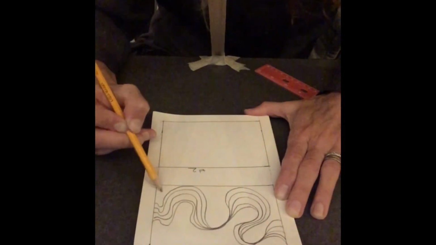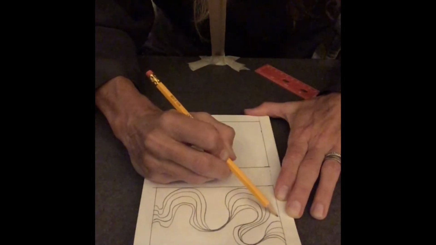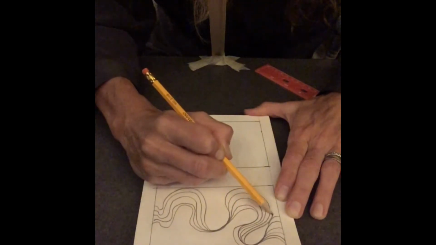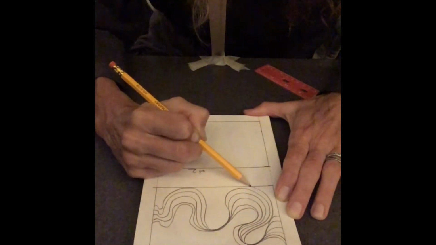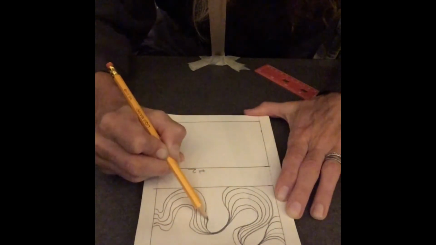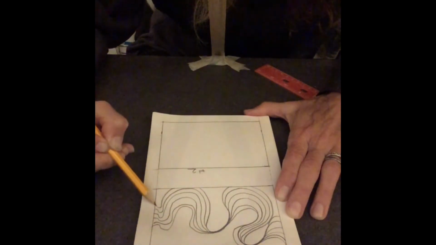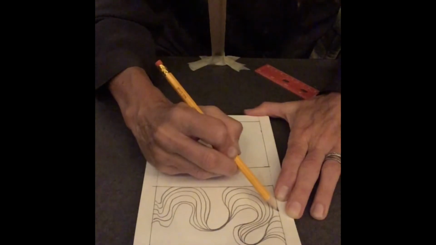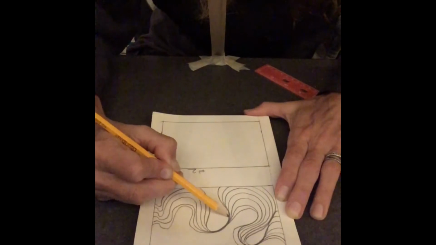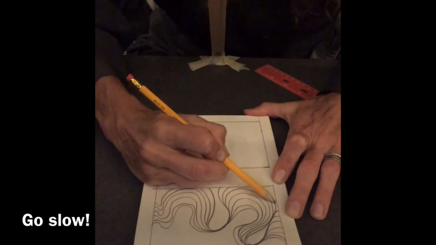Now this is going to be a problem. You see that little space down here? It's all closed off. I'm going to show you what to do. Now watch on this one.